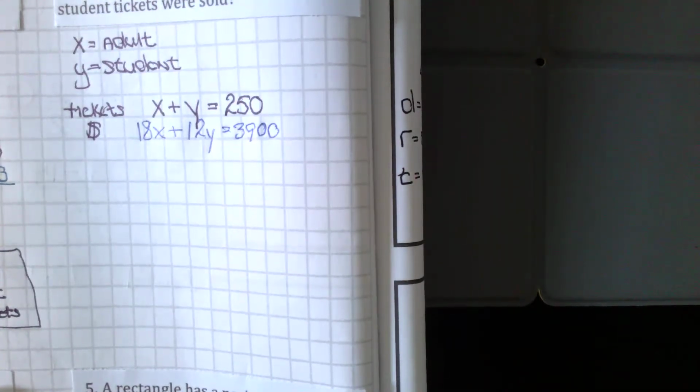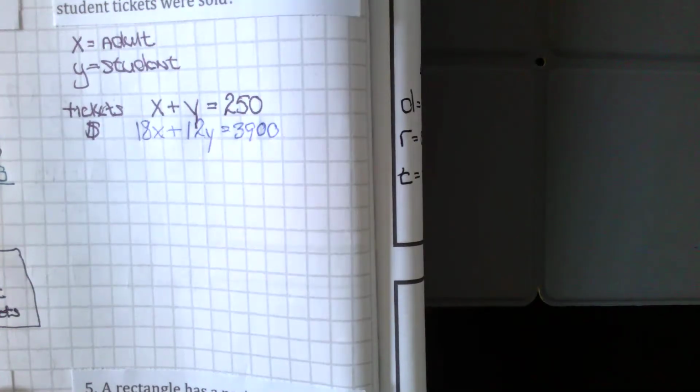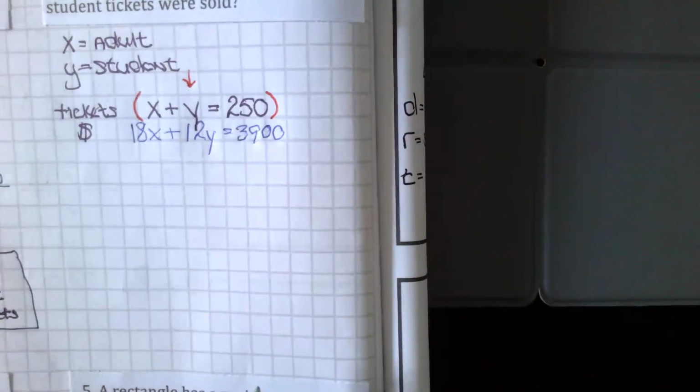You can take your time and look at which one you think will be best to do. It doesn't matter. What I would like to do is take this top equation and get rid of my y's first.